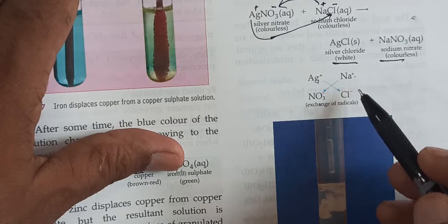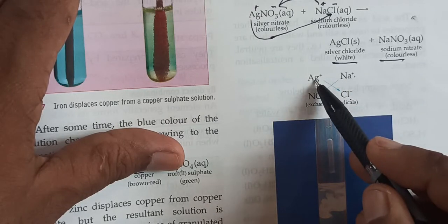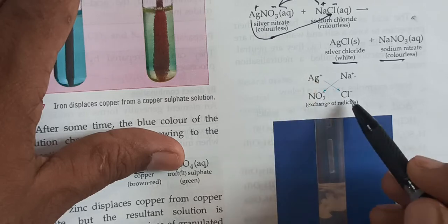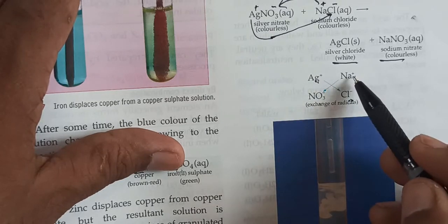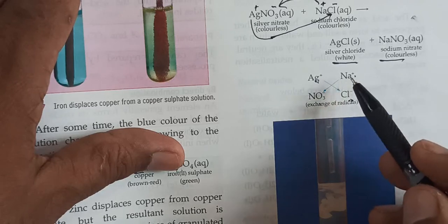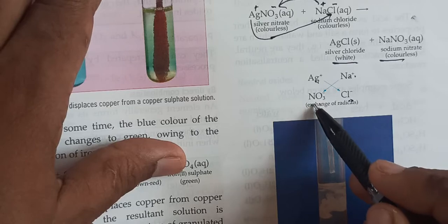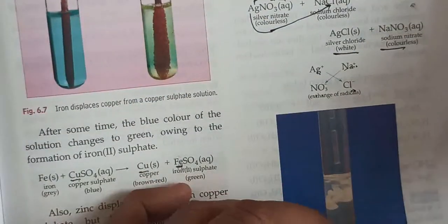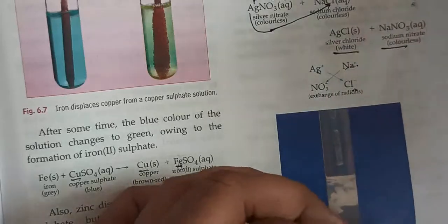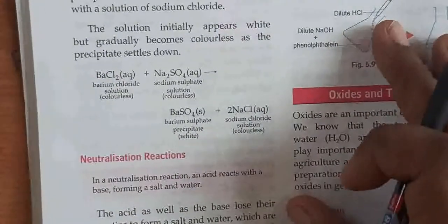Sodium chloride has a sodium positive ion and a chloride negative ion. So the silver ion of silver nitrate combines with the chloride of sodium chloride, and silver chloride is formed, and the sodium ion combines with the nitrate ion of silver nitrate to form sodium nitrate. So these kinds of reactions are called double displacement reactions or double decomposition reactions. Another example of this kind is given here.